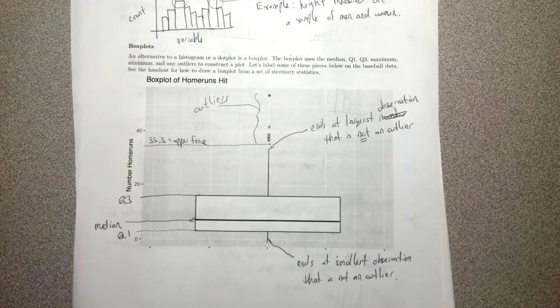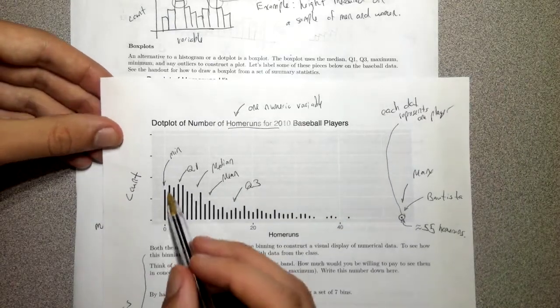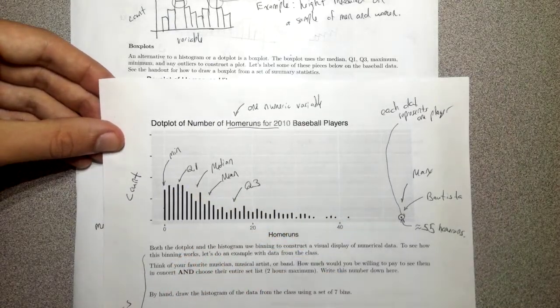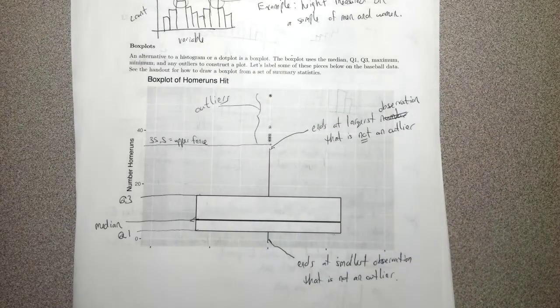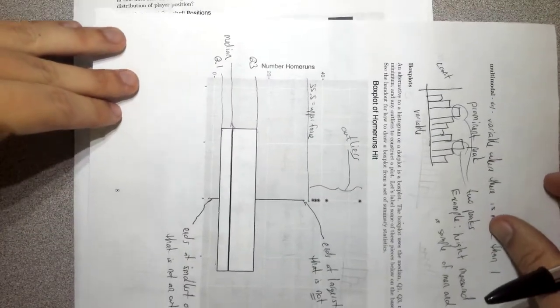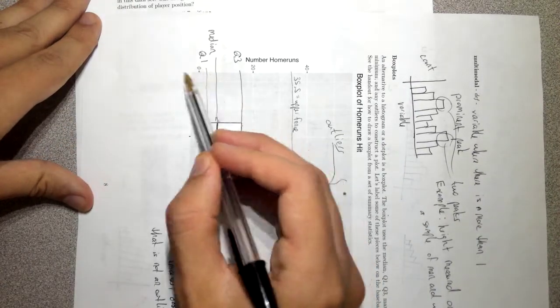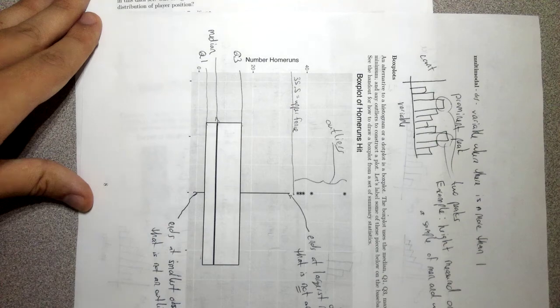The last thing to think about is that we've talked about how this distribution of home runs hit is skewed, which we could see in our dot plot and also in the histogram. To see the skewness in the box plot is a little bit harder, but I would recommend turning it on its side so that the smallest number starts on the left and it gets bigger and bigger going across.